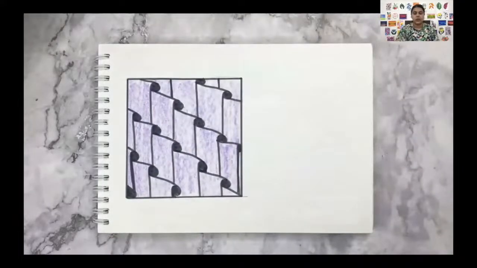Perfect. Make sure you have your coloring nice and neat and looking good till this point. Good job. Really well done, everybody. Excellent work.